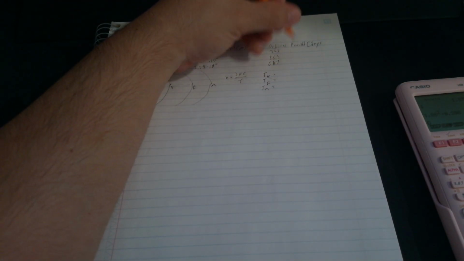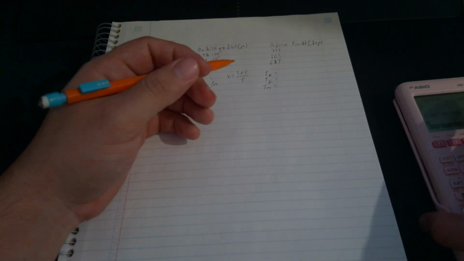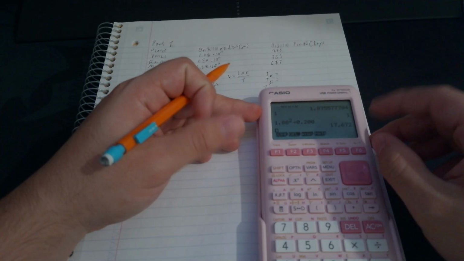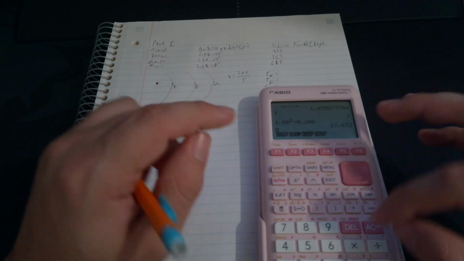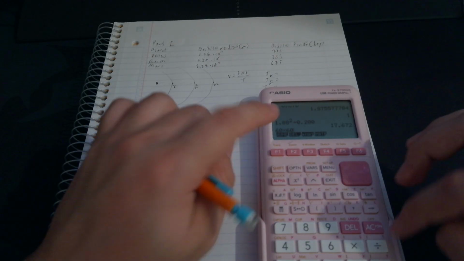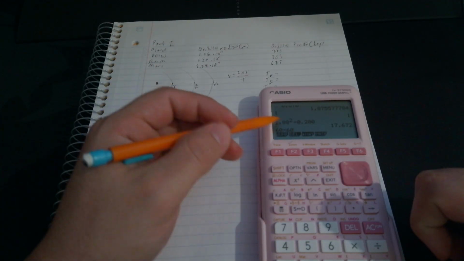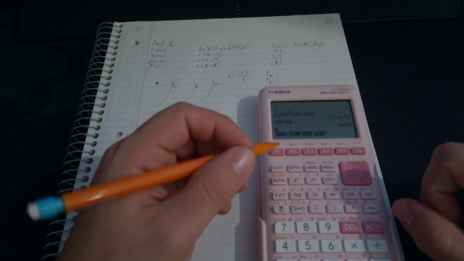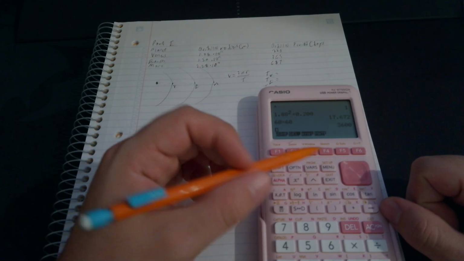Now that's really simple. If we want seconds, all we need is to convert from days to seconds. You know that 60 seconds times 60 minutes in an hour gives 3,600 seconds in an hour.